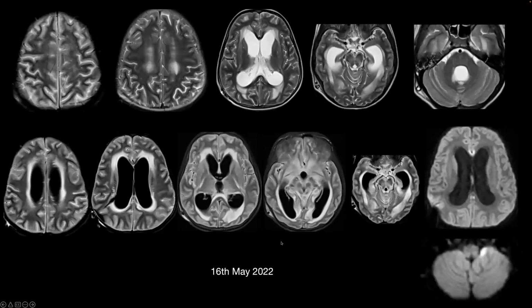This is a follow-up scan after 10 days, and you can appreciate that there is progression in terms of the ventriculomegaly. There is significant transependymal edema. The CSF spaces are slightly dirty in appearance, not clear as what you normally see. On FLAIR, you have these diffuse sulcal hyperintensities, periventricular hyperintensities, ventriculomegaly.